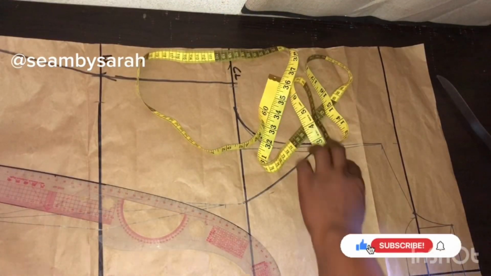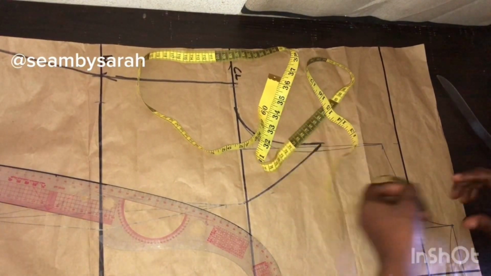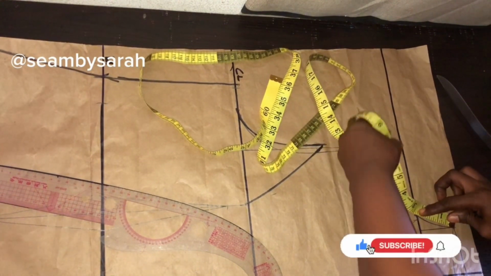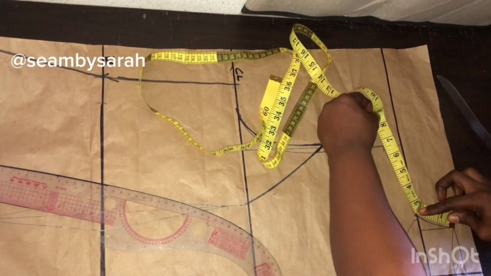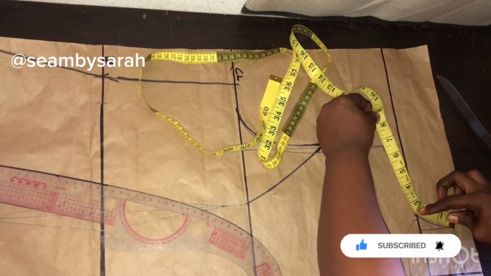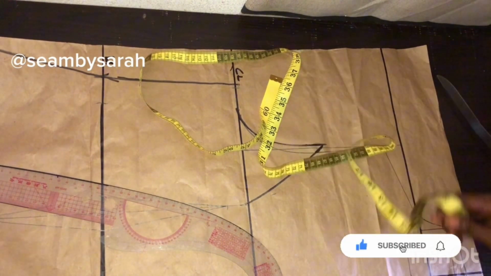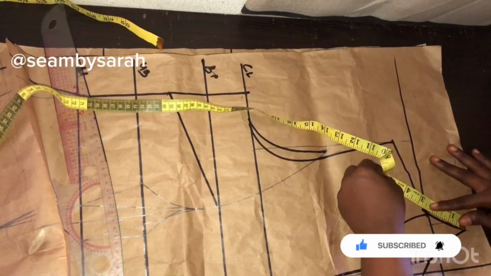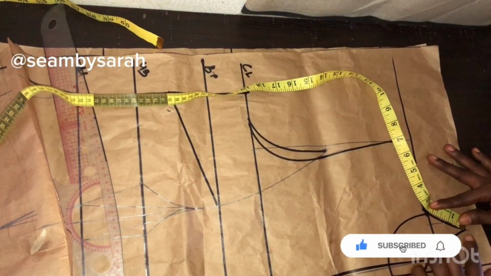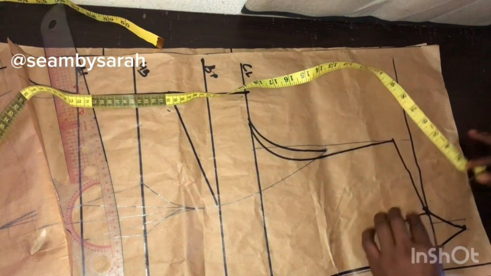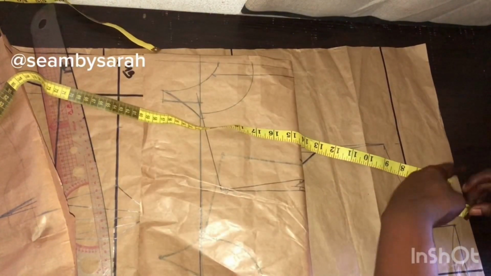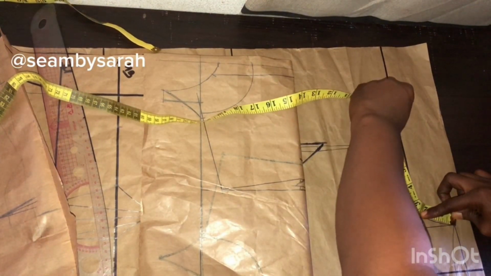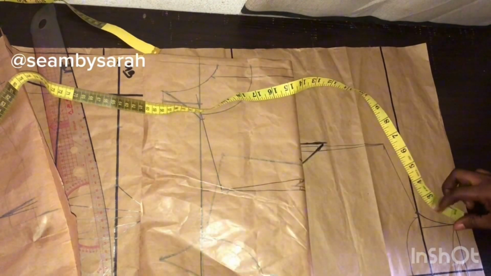Now check what I have on the neckline. So to check that, you come this way. You can see the way I measure and check what you have here. This is how you check it. We have 6.75. I'll check if I have the same thing also on the front. We have 6.75 at the front. Then we check what we have at the back. 6.75. So now we can cut.